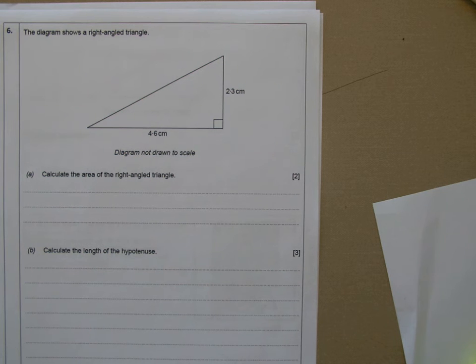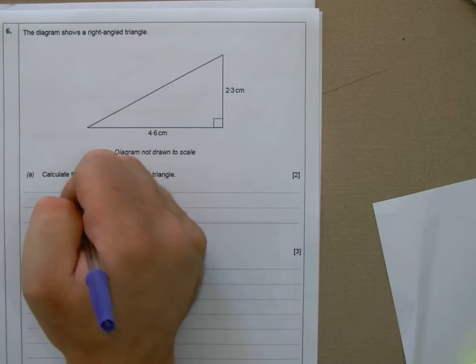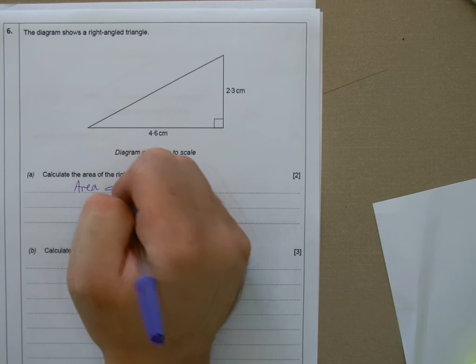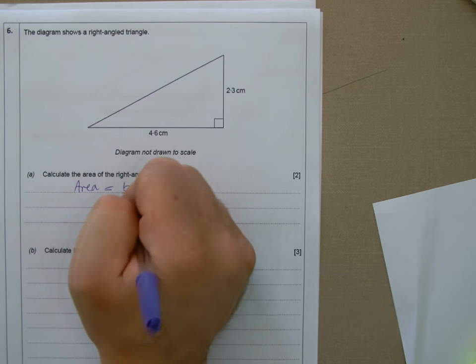Okay, the diagram shows a right angle triangle. Calculate the area of the right angle triangle. So with a right angle triangle, or with any triangle, the area, quite simply, is base times the height, and we've got to halve it, yeah?